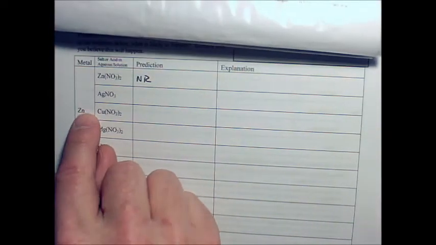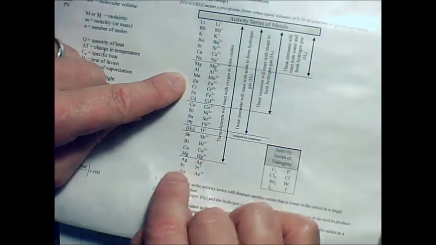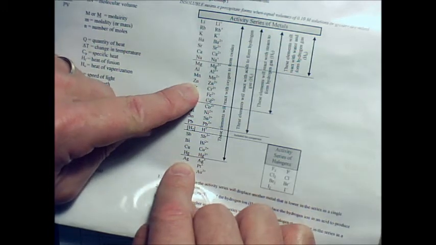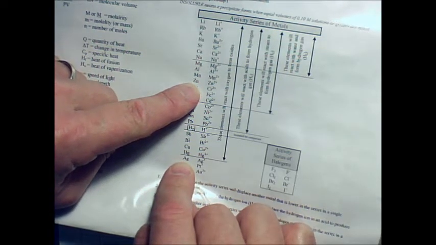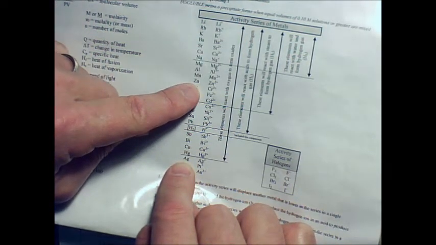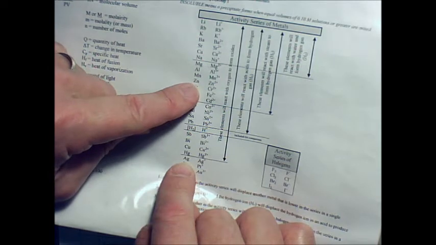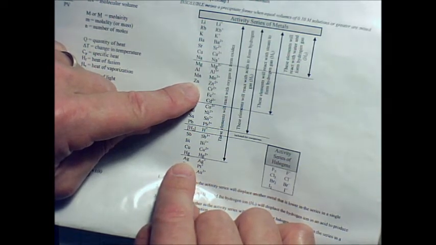So if we look up here in this combination on this worksheet, I have a zinc, and I want to put it in a solution with silver nitrate. And the question is, do I have something happen or not? Well, the way we figure that out is if zinc is above silver, look at where they are. If zinc is above silver, zinc is more active, and it will displace silver. If zinc is higher than silver, it's more active and it will displace silver in a compound.